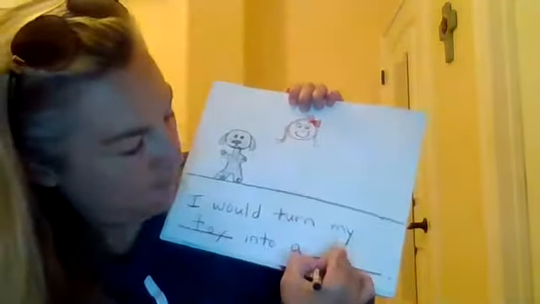Okay, so now I've got to give that girl a body because her head's floating in the air. Give her a neck. And I think I'm going to make her wear a purple top. And I'm going to put a flower on it.